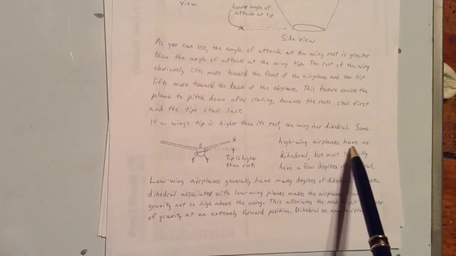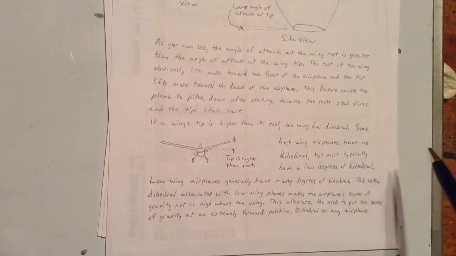Some high-wing airplanes have no dihedral, but most typically have a few degrees of dihedral. Low-wing airplanes generally have many degrees of dihedral. This extra dihedral associated with low-wing planes makes the airplane's center of gravity not so high above the wing.